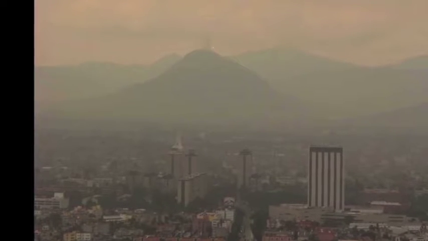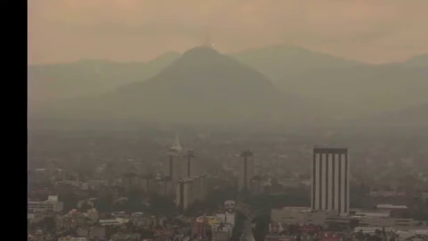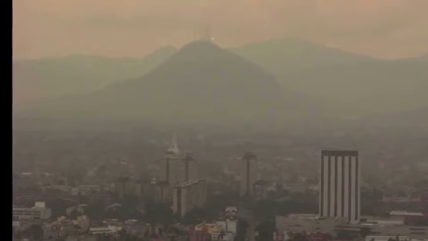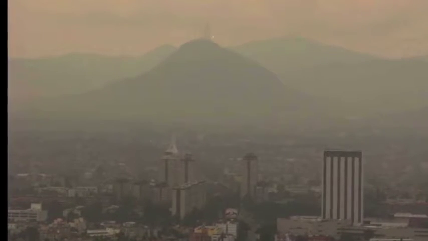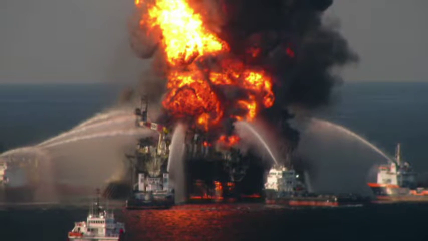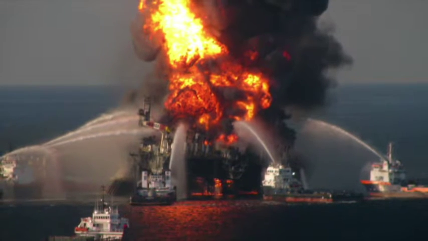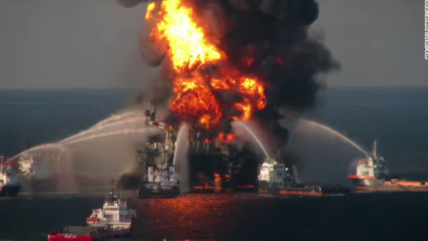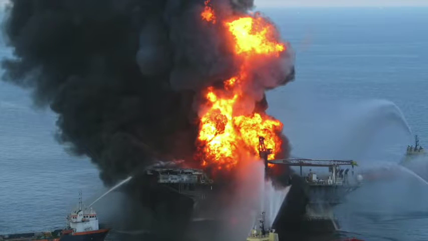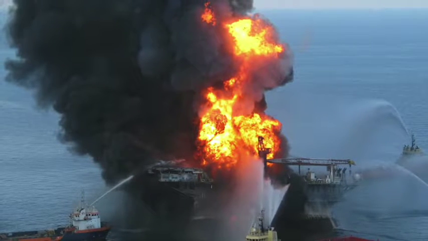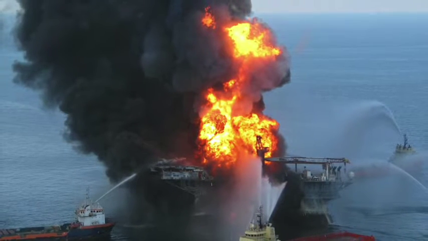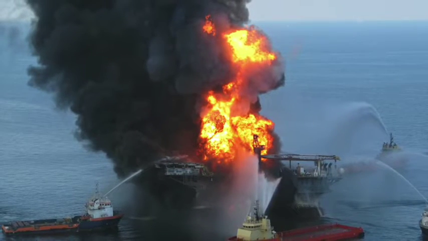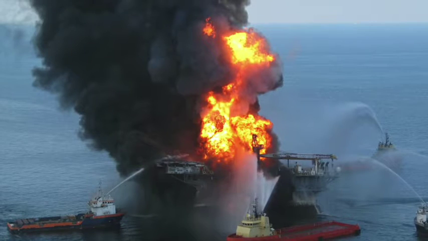The second example of a pollution accident is the Gulf of Mexico oil spill on April 20, 2010. The Deepwater Horizon offshore oil rig in the Gulf of Mexico exploded, killing 11 workers and leading to the worst oil spill and environmental catastrophe in U.S. history. Well, how can we solve this problem?